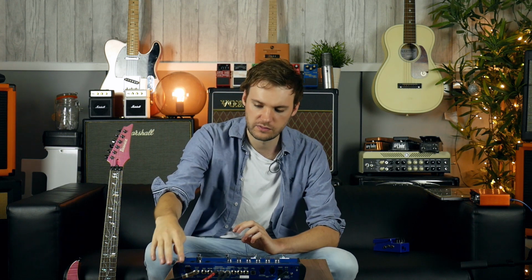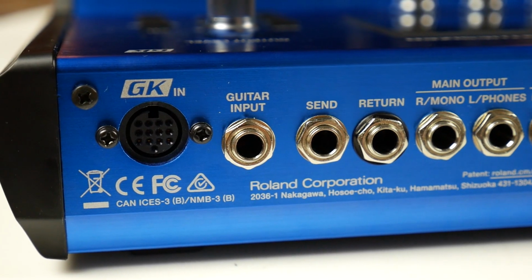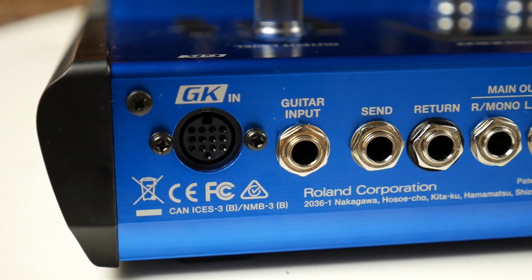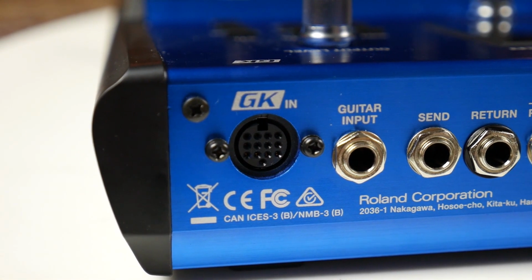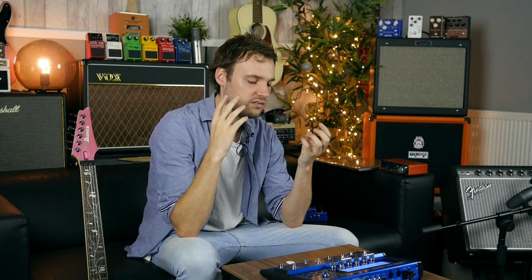So if we have a look at some of the features and the spec of what this unit can do, on the back we've got this GK unit pickup, and what a GK pickup is, it's like a third-party pickup made by Boss that you stick on your guitar. You don't have to drill anything out. It slides sort of underneath the strings near the bridge, and it converts your guitar into a myriad of different digital parameters. So essentially think of it as like turning it into MIDI, but with way more stuff going on.